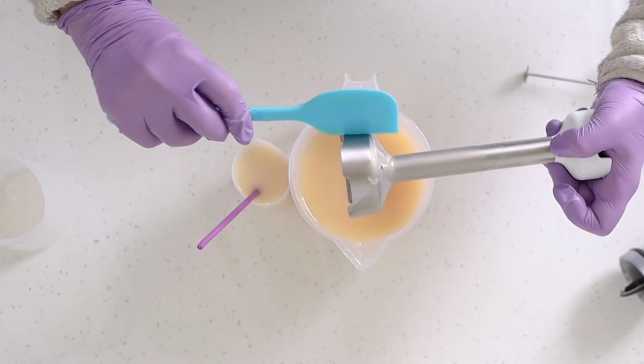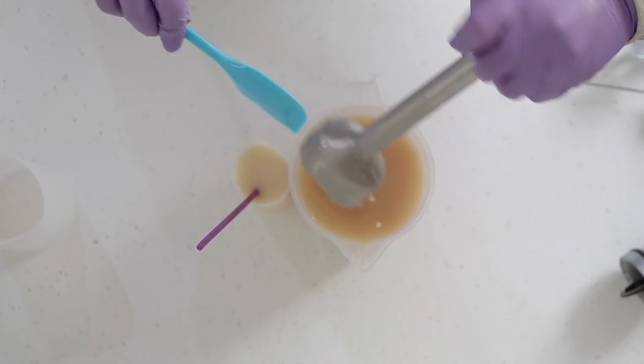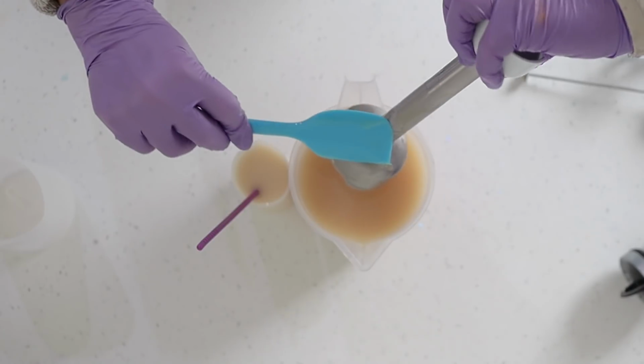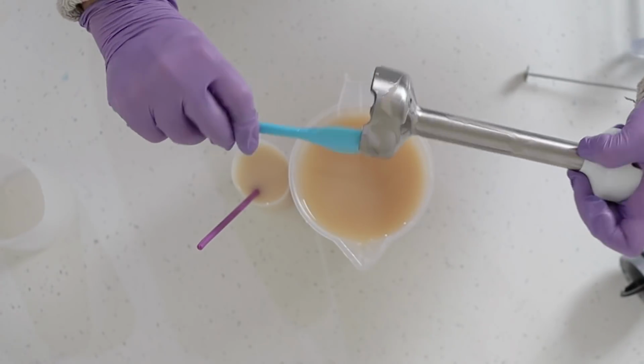Now, as we've already talked our way through one of the soaps, I'm just going to set this second one to music with a few little notes on the screen so you can see how I did it. And then we'll come back and look at some finished pictures of both of the soaps.